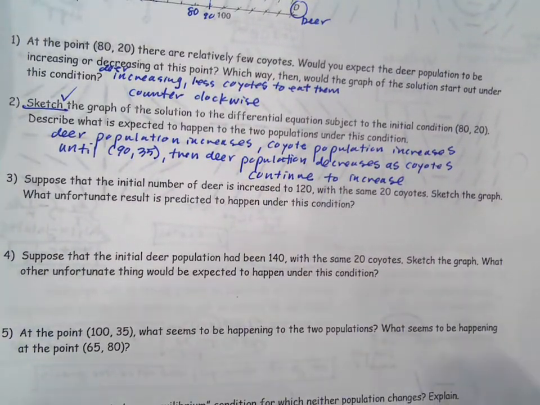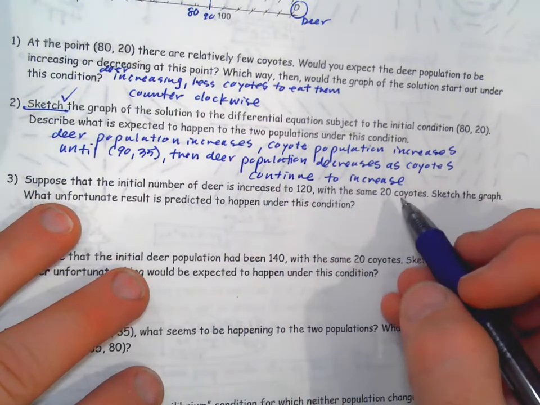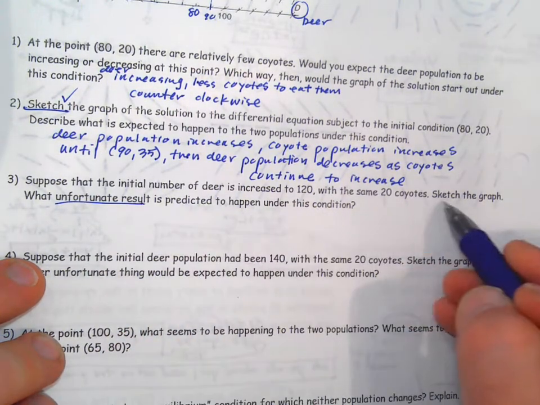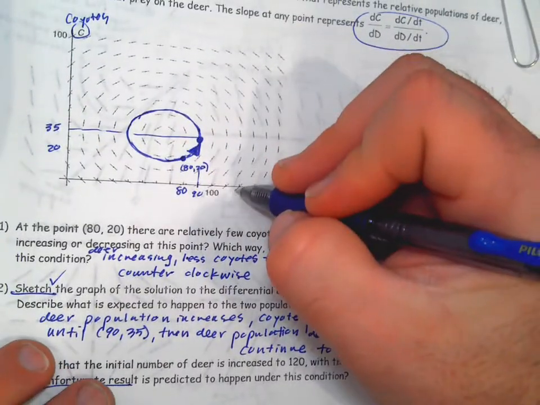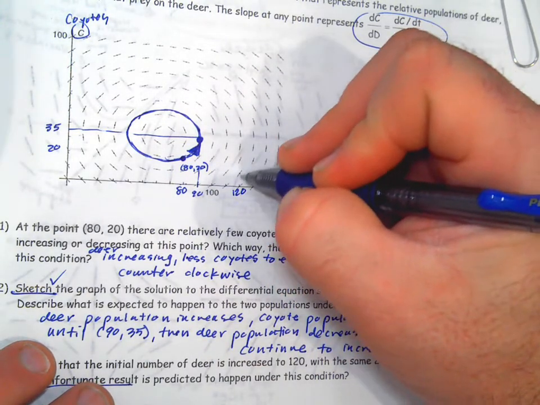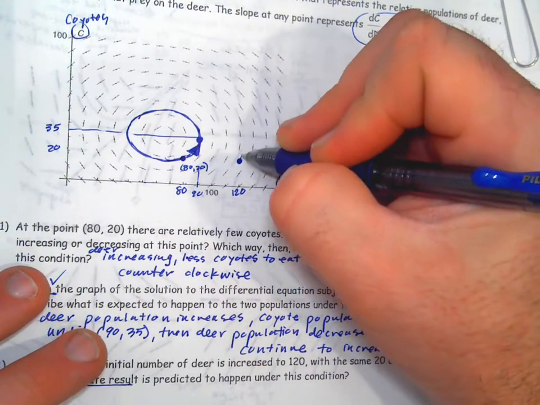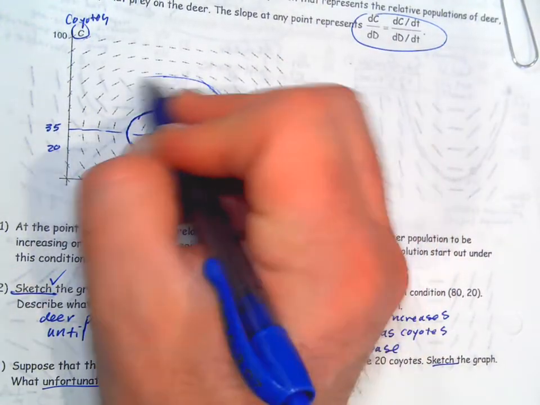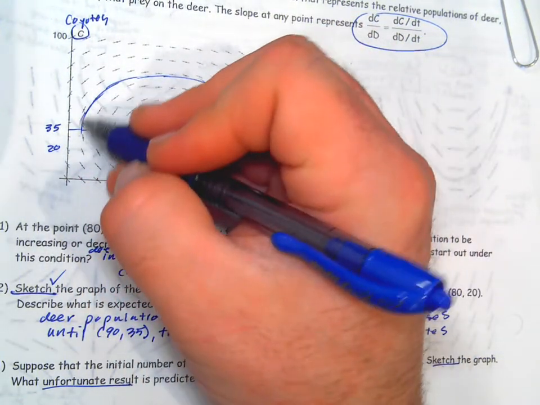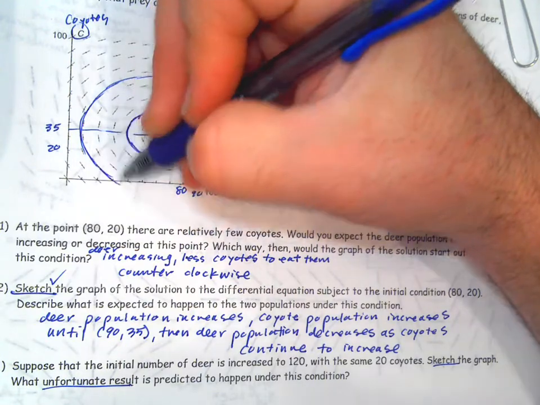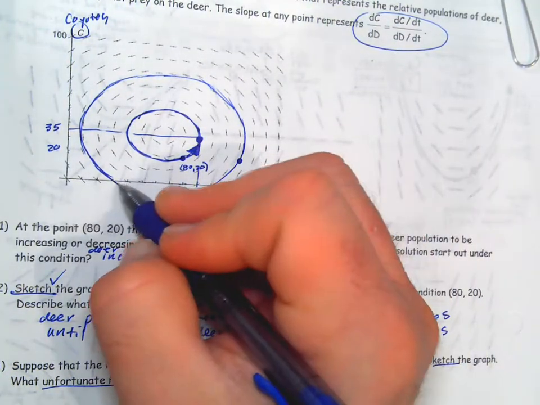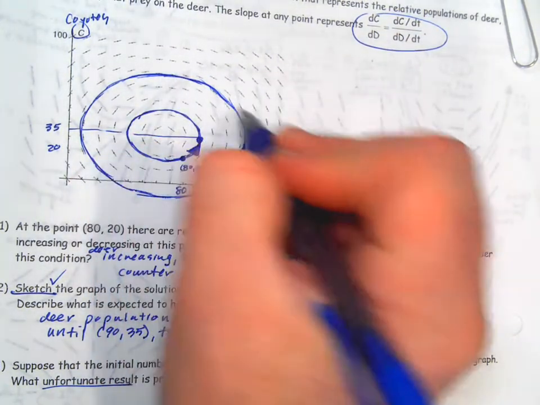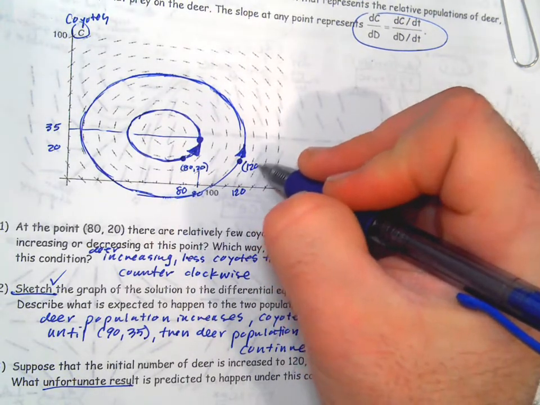Okay, number 3. Suppose that the initial number of deer is increased to 120 with the same 20 coyotes. Sketch the graph. What unfortunate result is predicted? Okay, so we're starting at 120, 20, which is right here. And so we could sketch the particular solution. It should follow the slope field and not go against any of the slopes. And it's going to be the same direction. So that's our sketch for 120, 20.